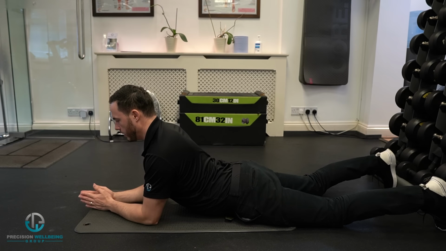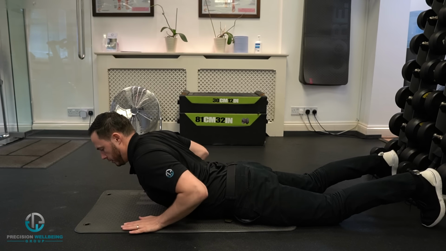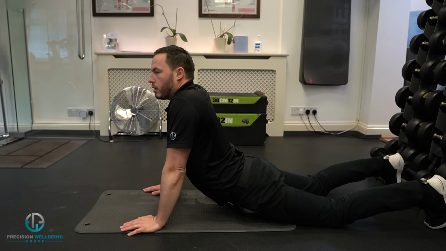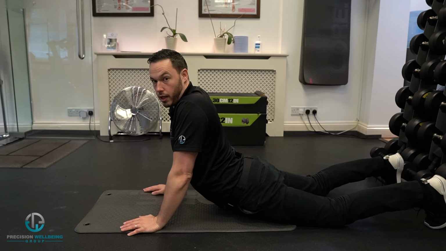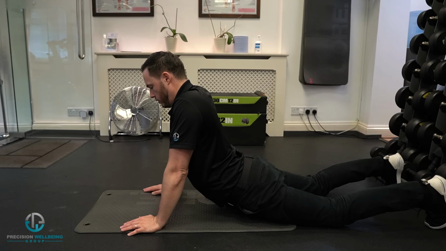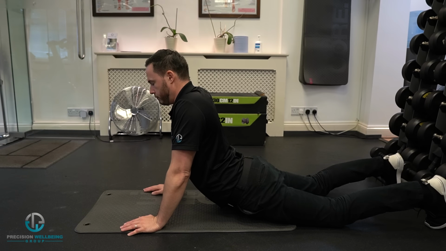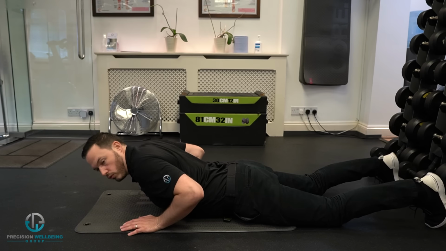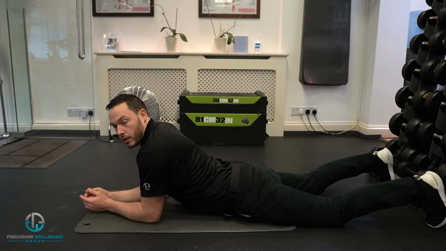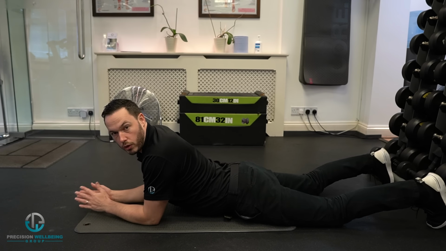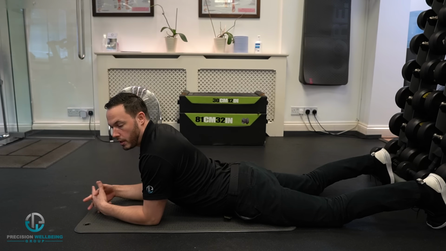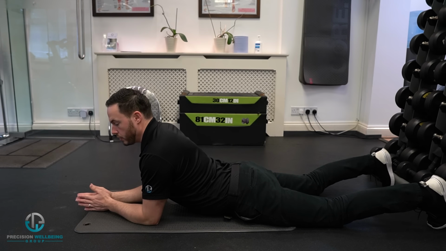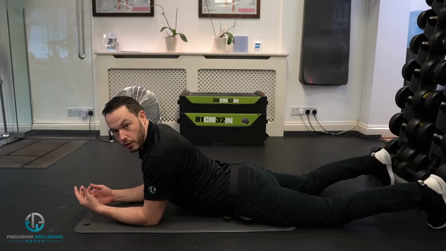So by holding this position, you will just allow your body to relax and calm down, and you just stay there and breathe, and then reset whenever you need to. So you can hold this for up to a minute or a couple of minutes. Find a nice comfortable position and just breathe. And this one is really good for disc-related sciatica.